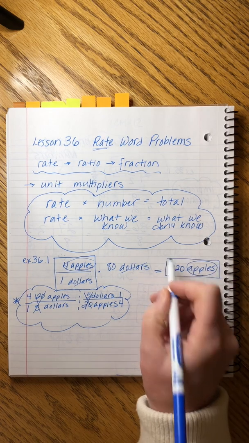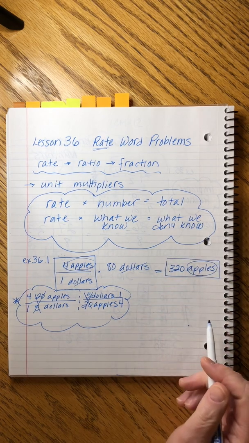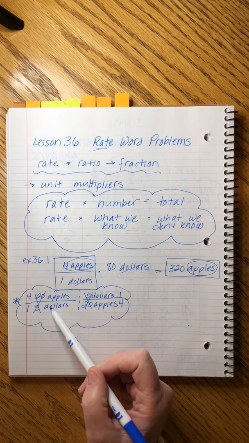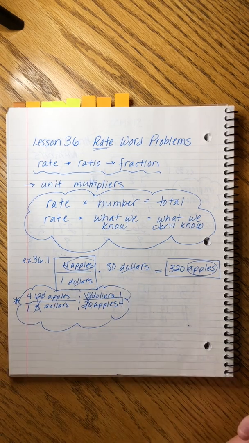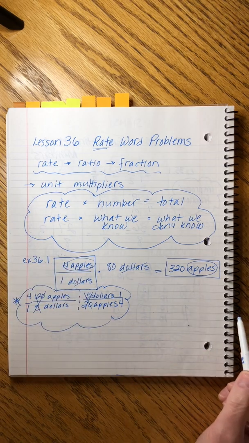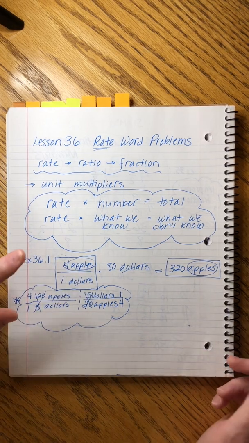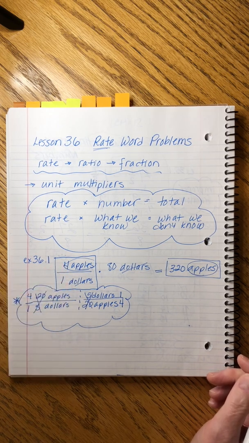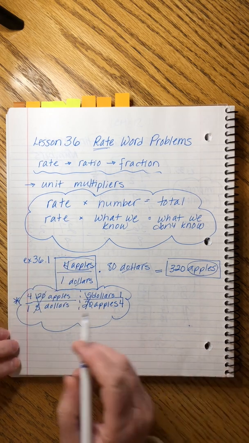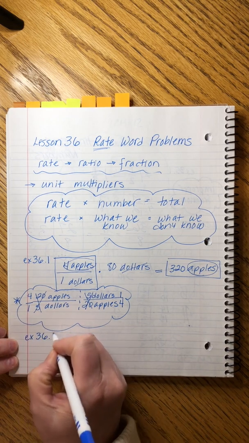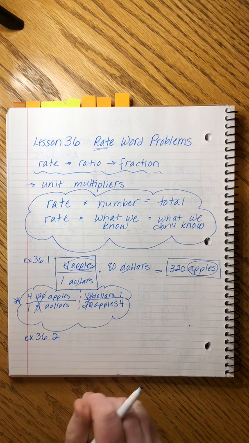Now, there's no doubt in my mind that you could have figured out, well, if 4 apples cost $1 and I have $80, it's 320. You don't need this whole process to do it. Trust me, it's gonna get harder. Ask Jayla and Laura and Vivian if the rate problems don't get just a little bit harder over the years, and they'll tell you, oh my gosh, just do it this way and it's so much easier.